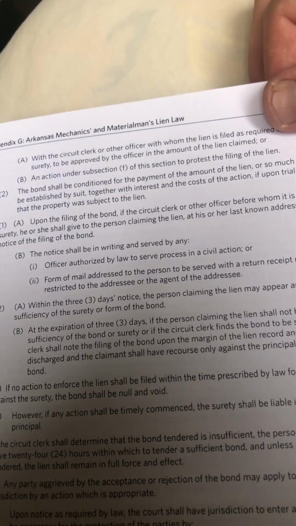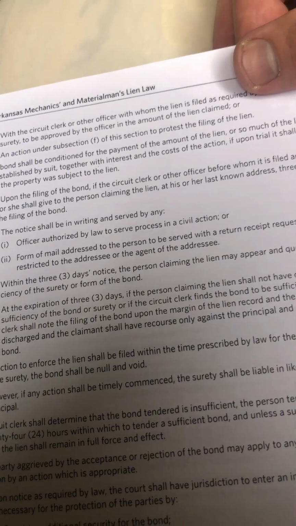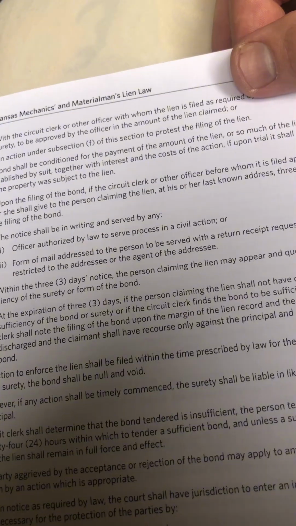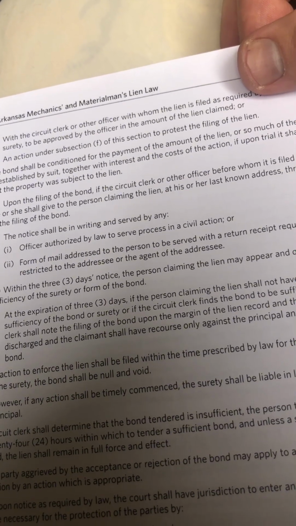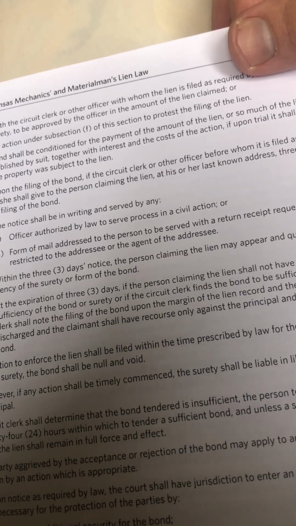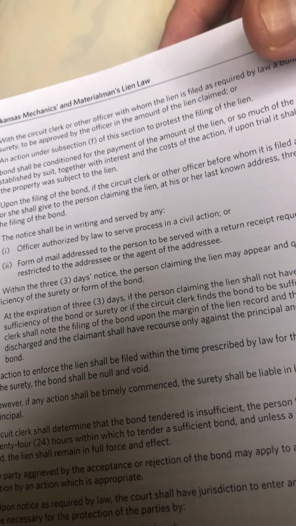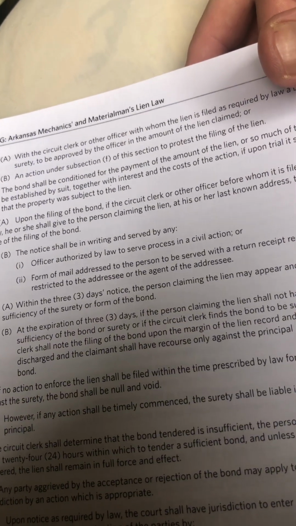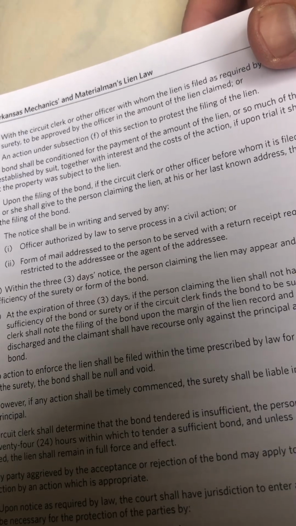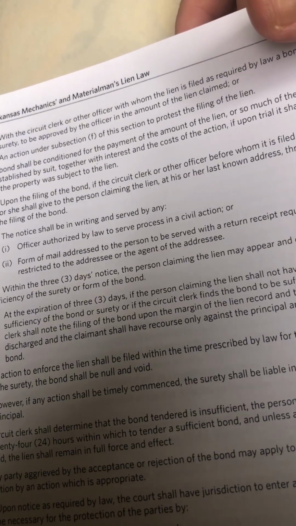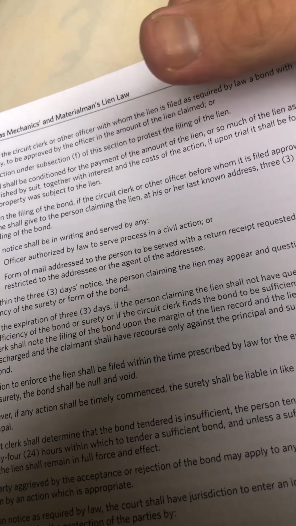If the circuit clerk finds the bond to be sufficient, the circuit clerk shall note the filing of the bond upon the margin of the lien record, and the lien shall then be discharged, and the claimant shall have recourse only against the principal and surety upon the bond.